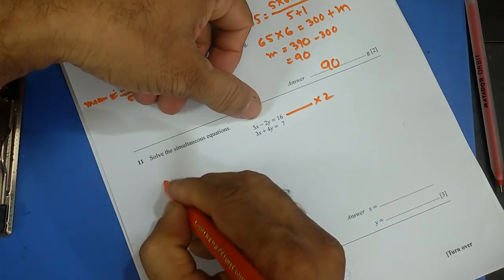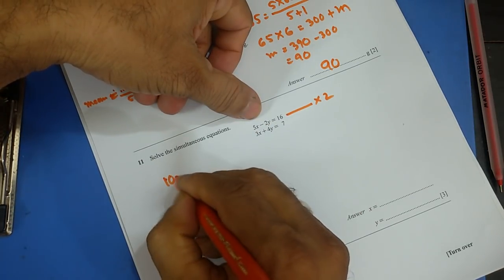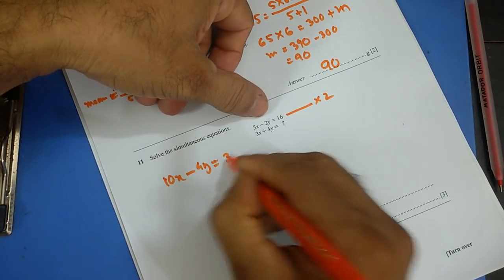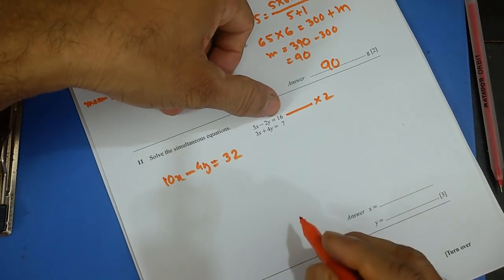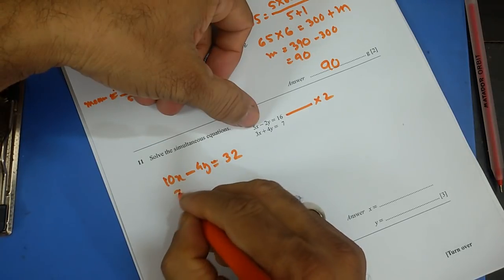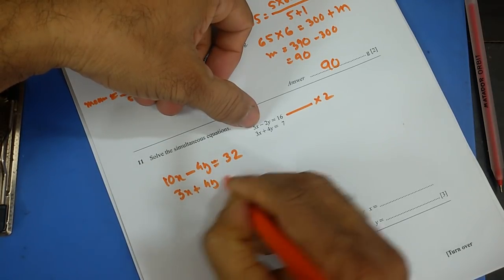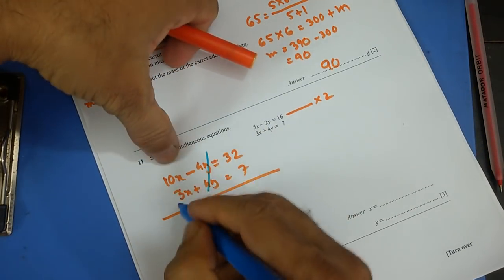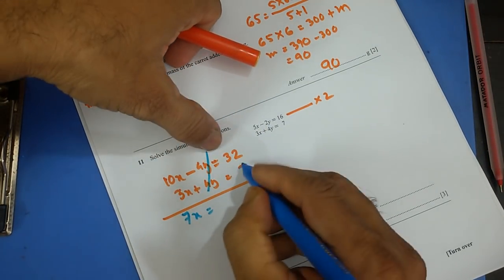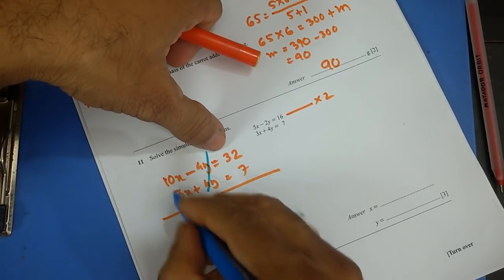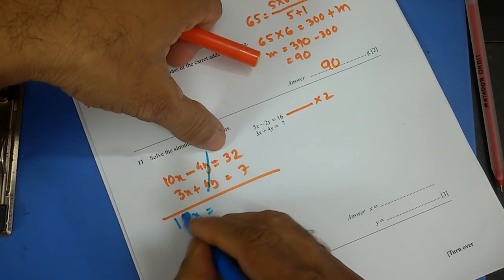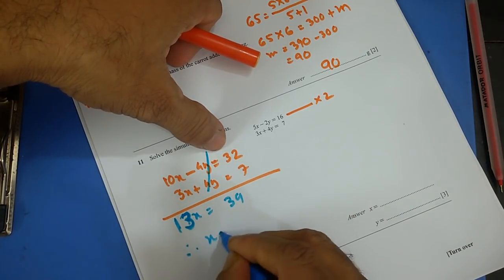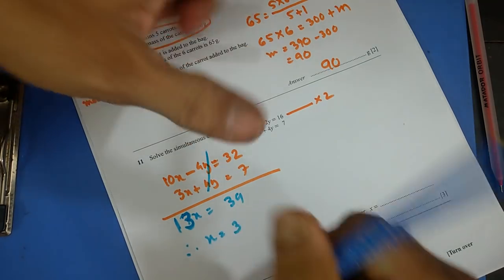So if I multiply all those terms, 5 times 2 is 10x minus 4y equal to 16, 2's are 32. And here 3x plus 4y equal to 7. Then I can cancel this out. This is going to be added, 10 plus 3, 13x, and that's going to be 39. Therefore x equal to 39 divided by 13 is 3.